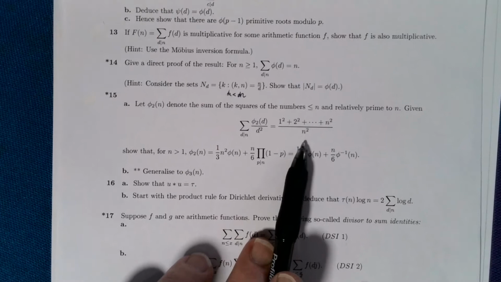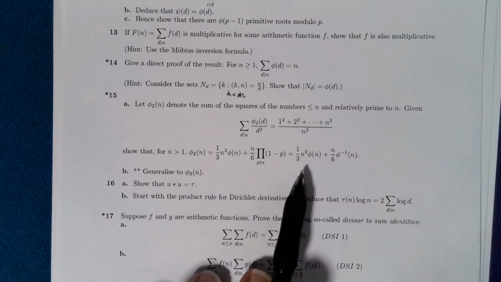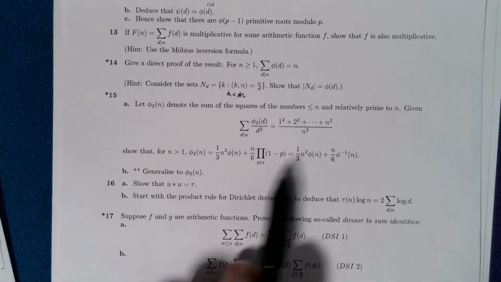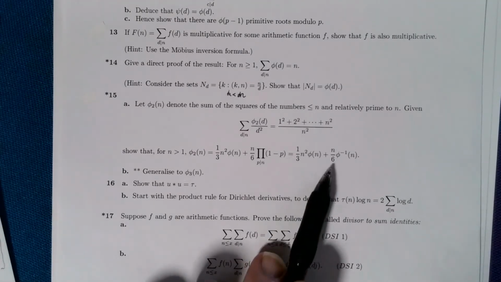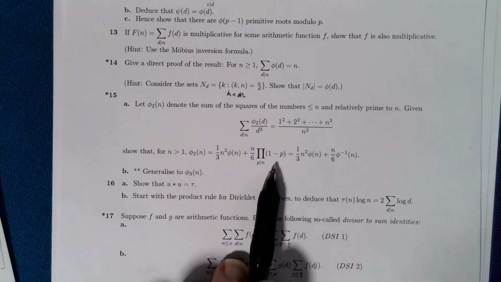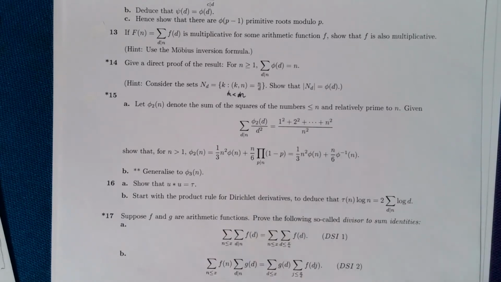And we want to show that this phi sub 2 of n can be written using phi and phi inverse. So that's what we're going to have a look at here. I'm just going to do, in fact, the second bit here. This will follow, in fact, from what we did above, but we'll just do this little bit here. So here is the worked solution for this.